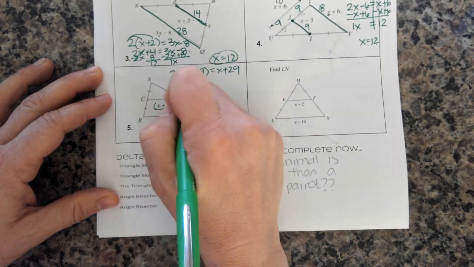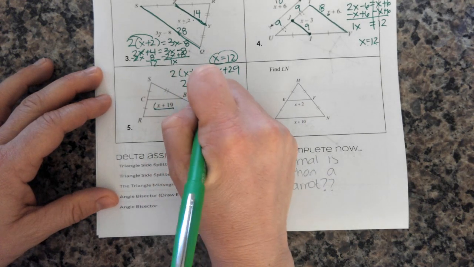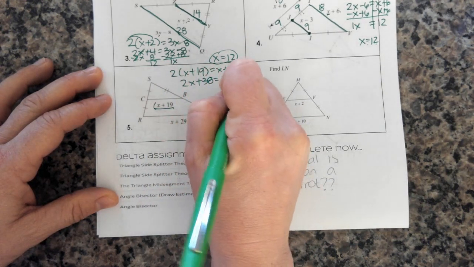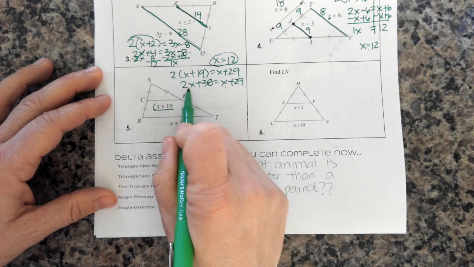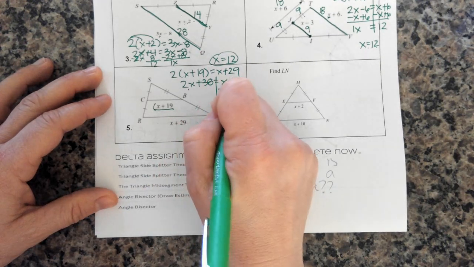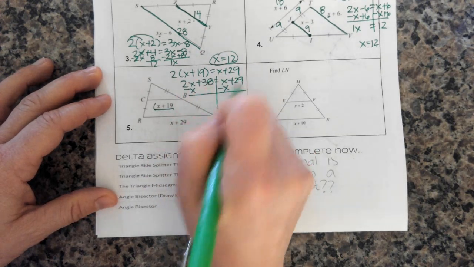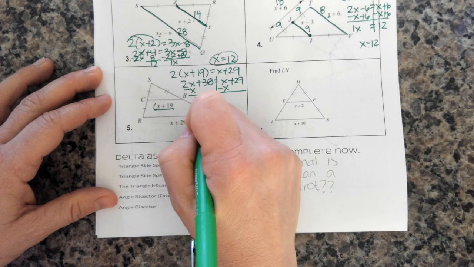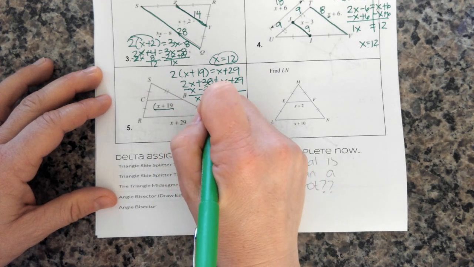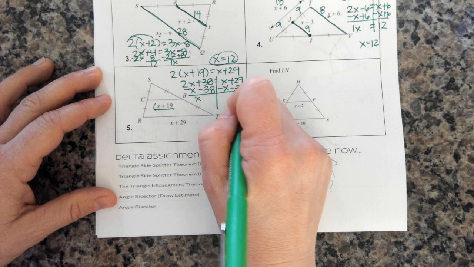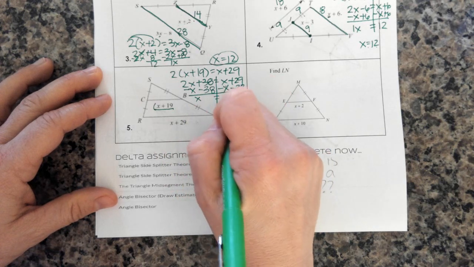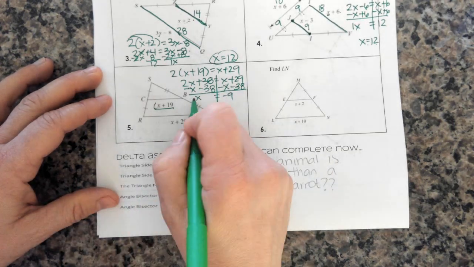So I'm going a little faster now. I get 2x plus 38 equals x plus 29. Okay, I'm subtracting the x from both sides. This is so much algebra. So I know you guys can handle this. So we get x. I'm going to get rid of the 38. Oh, negative. So 29 minus 38 is negative 9. Let's see what happens there.